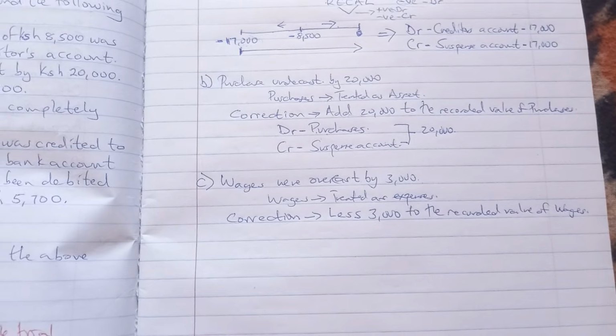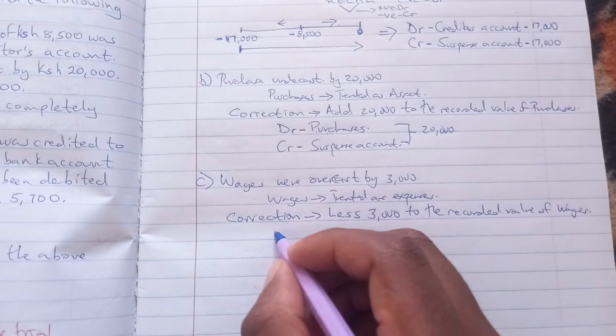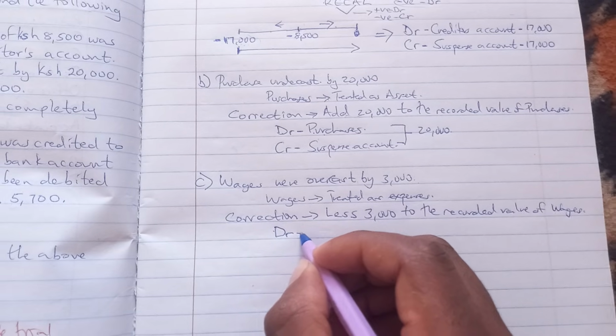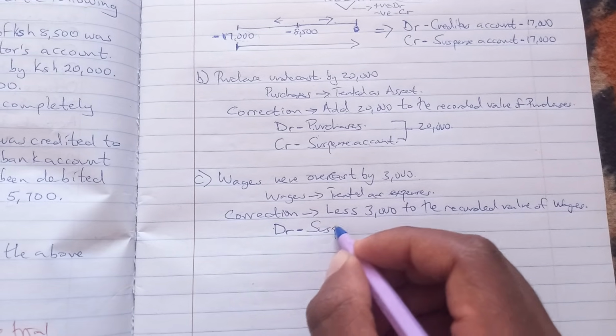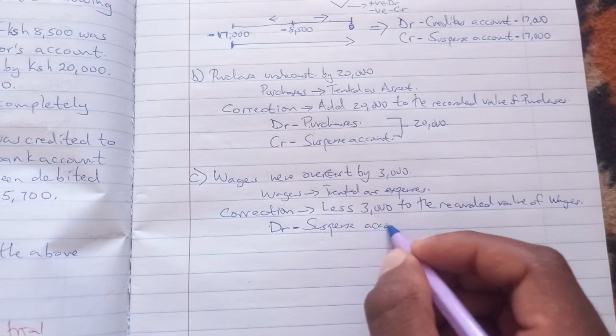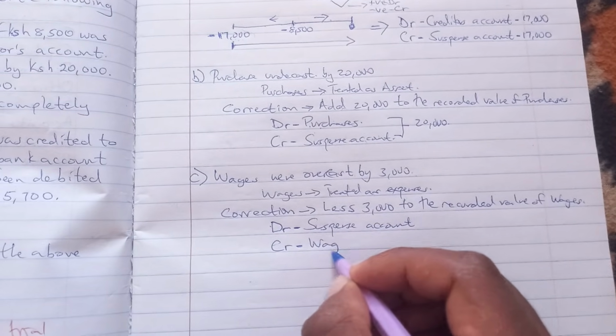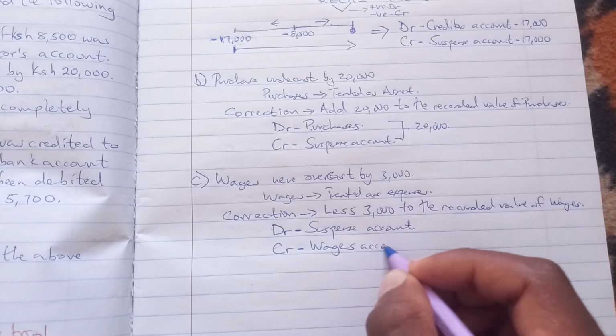So now, what is the transaction? The transaction is we debit the suspense account and we credit the wages account.